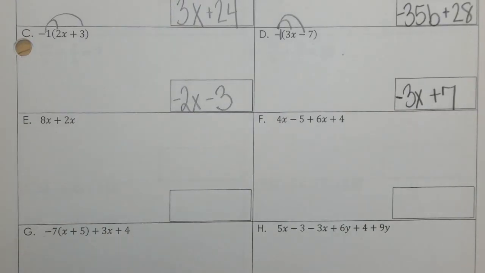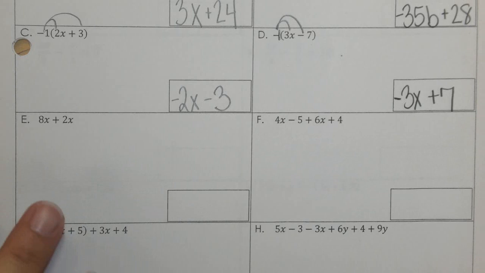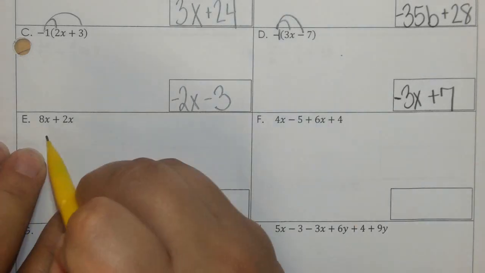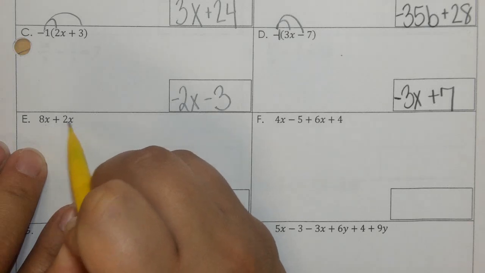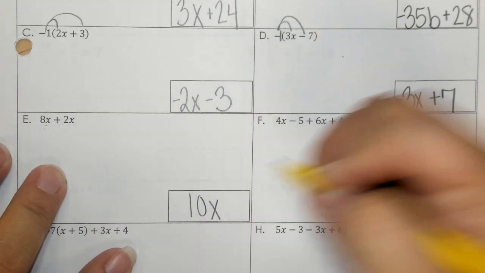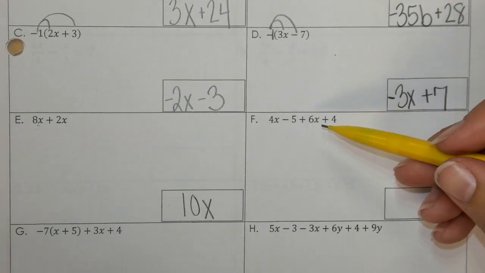In letter E, there is not distributive property because there's no parentheses. So we're just going to look to see if we have like terms, and we do because they both have an x on them. So 8x plus 2x gives us 10x. Okay. In F, we look for like terms again.